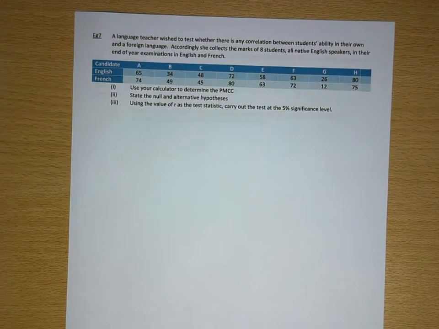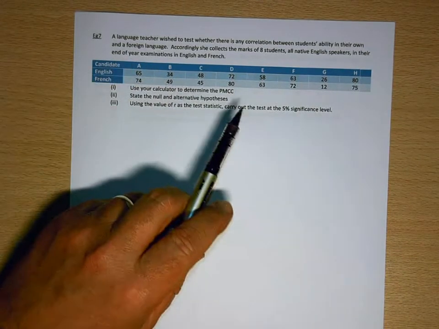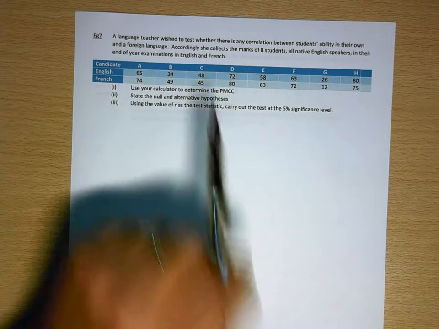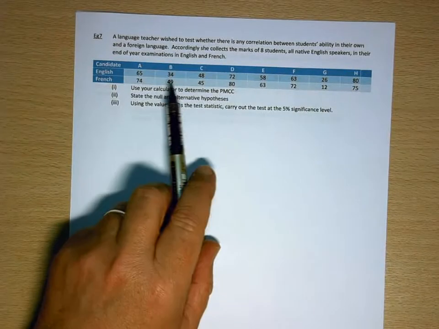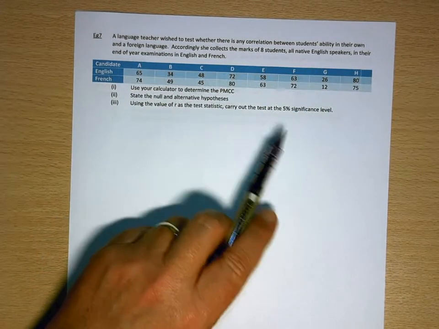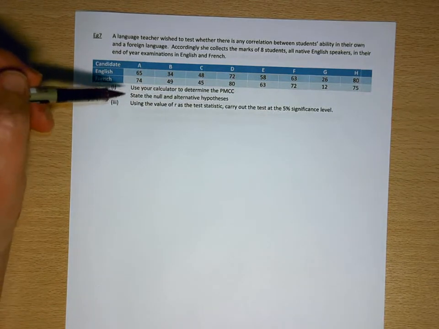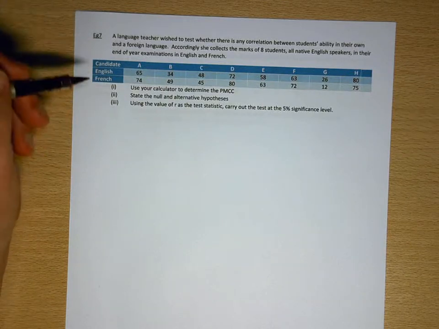Okay, so let's take a look at this first correlation question now. So a language teacher wished to test whether there is any correlation between the student's ability in their own and a foreign language. Accordingly, she collects the marks of 8 students, all native English speakers, in their end of year exams in English and French. So the first thing that we're going to do is use our calculator to determine the product moment correlation coefficient.